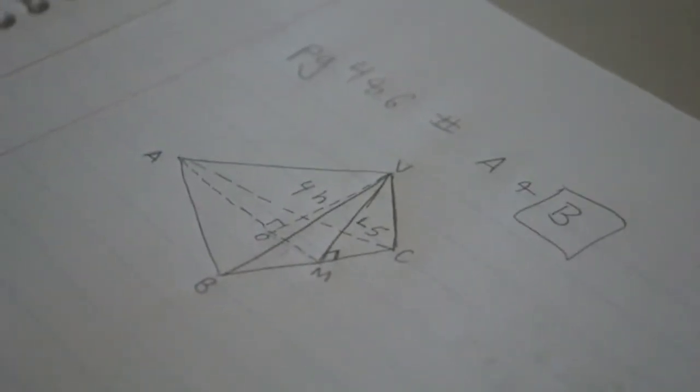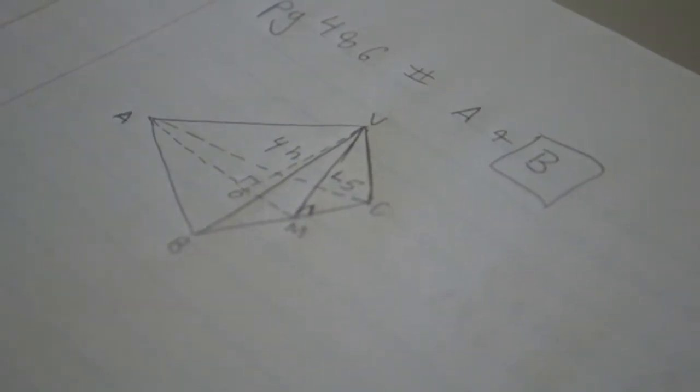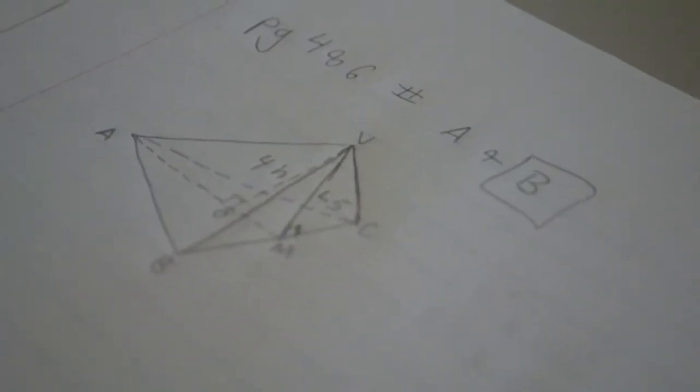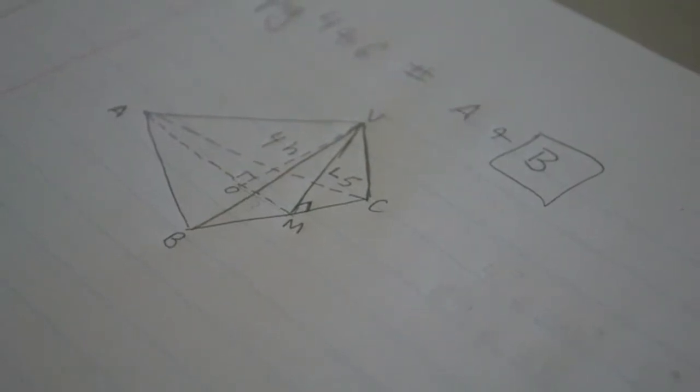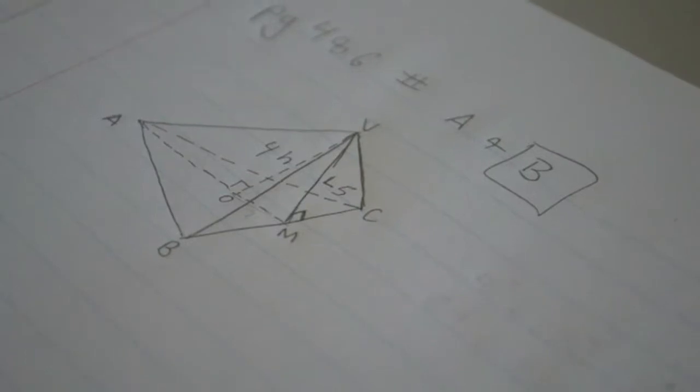Hello class, and today we'll be doing a problem on page 486, number 23. There are two problems, A and B. The first question is asking us to find OM, OA, and BC. They give us that the height is 4 and the slant height is 5. So to find OM first, we'll have to do the Pythagorean theorem.